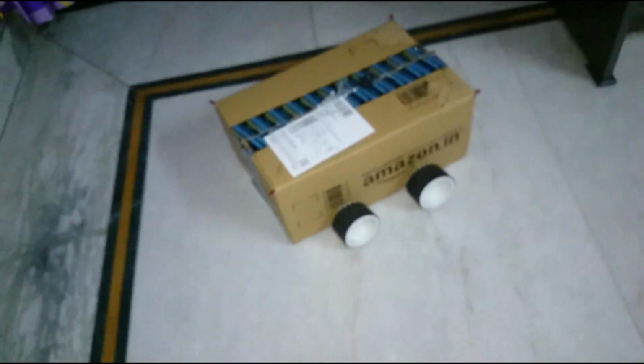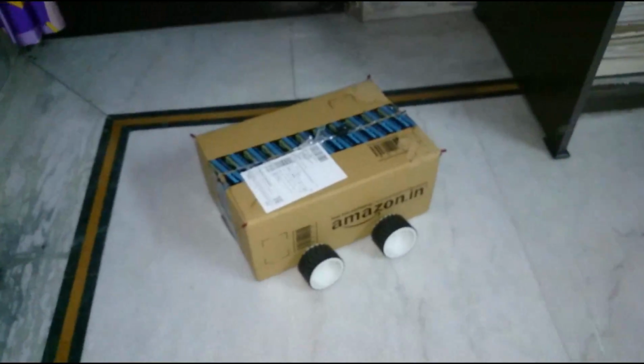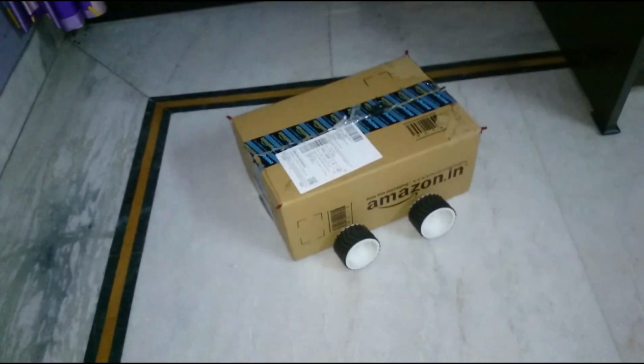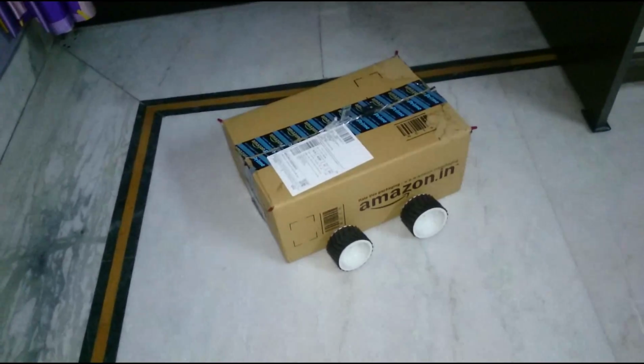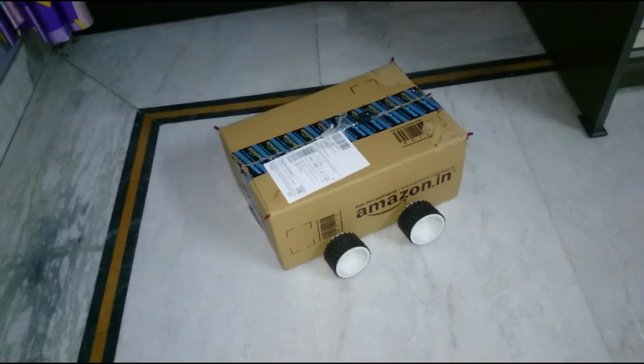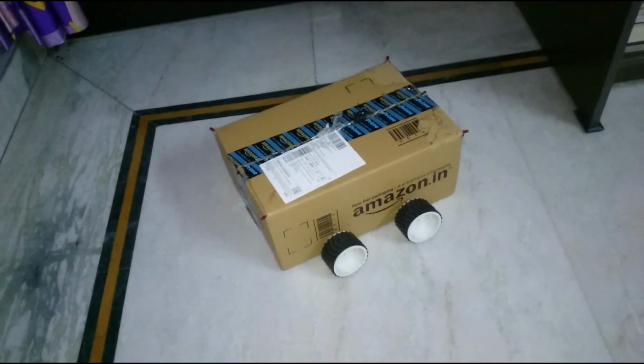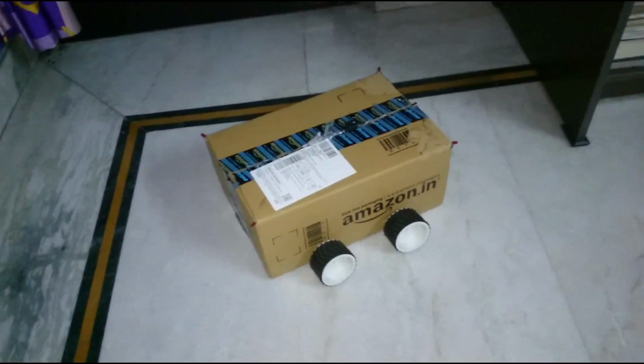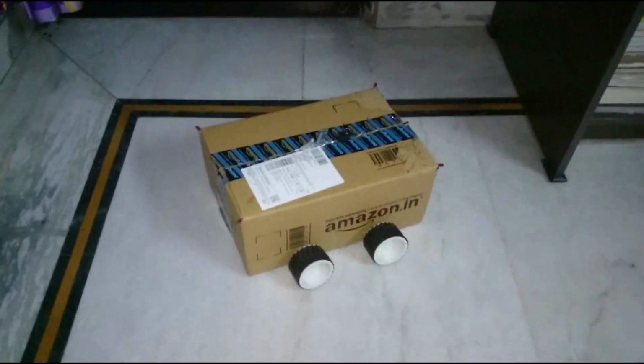I will not unwrap the car because the circuit is very messy inside, and it will not look good to the viewers, so I'll not open the box.